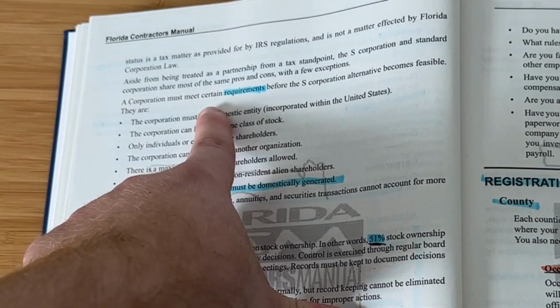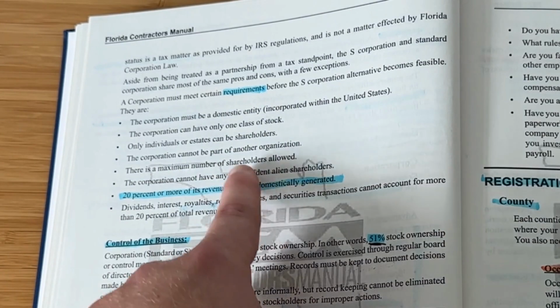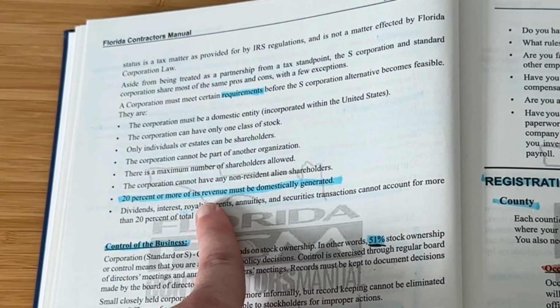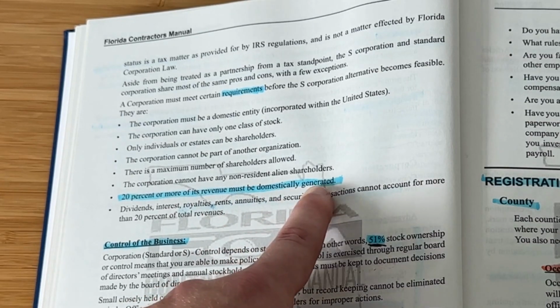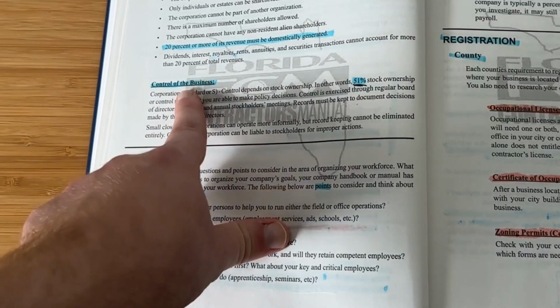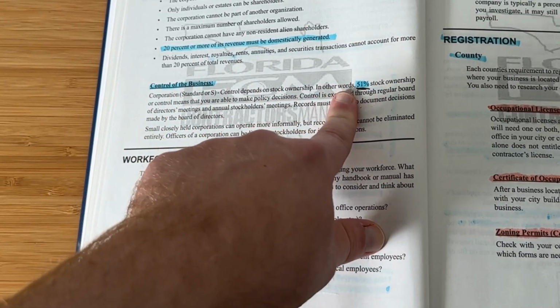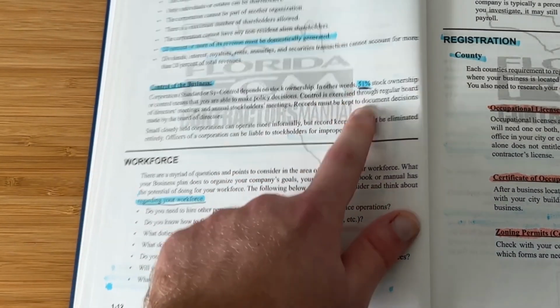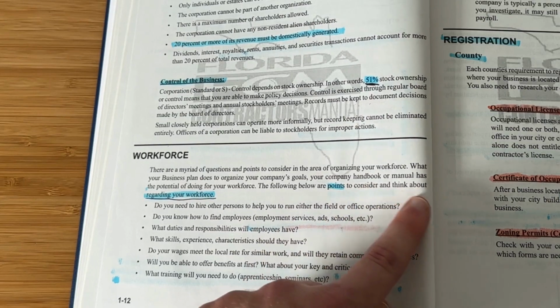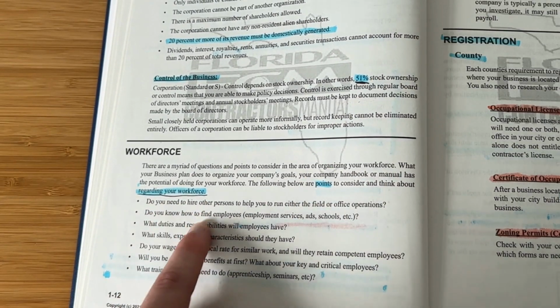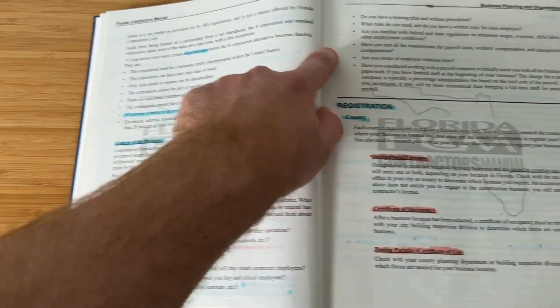A corporation must meet certain requirements, and I have this requirement highlighted. 20% or more of its revenue must be domestically generated. Control of the business, you have to have 51% to have control of the business. So the following below are points to consider and think about regarding your workforce. There it goes up here too.